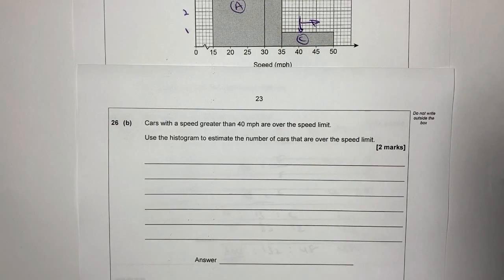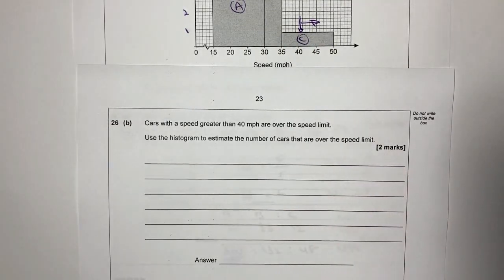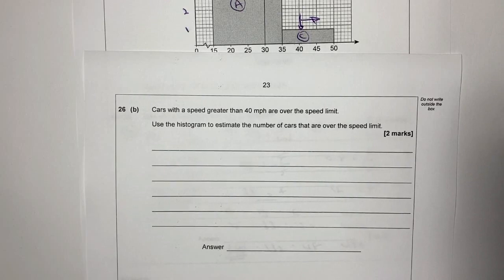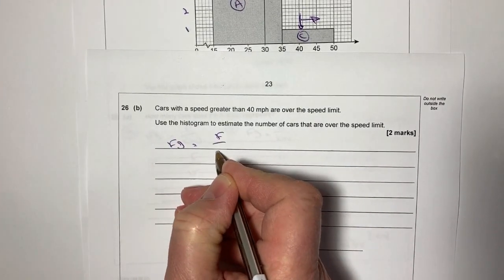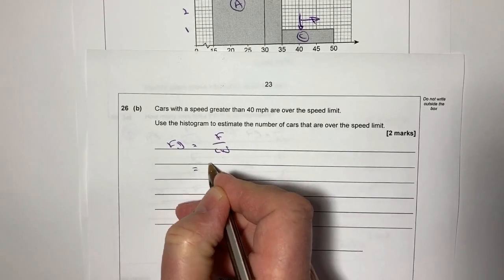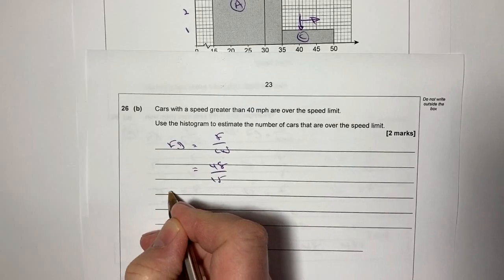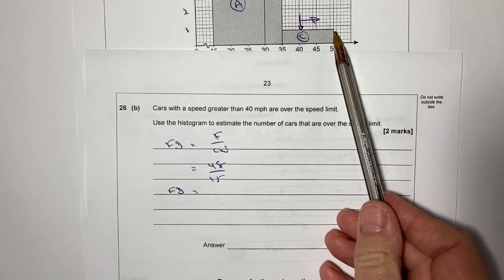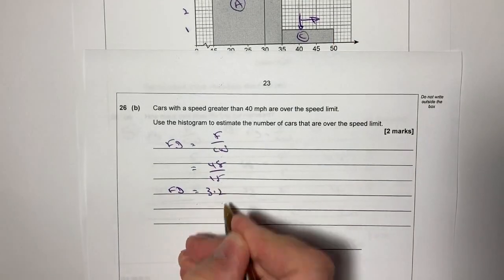What we're saying is the whole of this block represents, if you remember, 48 cars. So there are 48 cars in the whole of that block. Using frequency density equals frequency divided by class width, we have 48 over a class width of 15, which means the frequency density, rather than the 0.8 I put it as, is actually going to be 3.2.